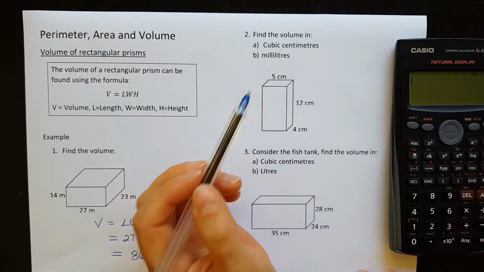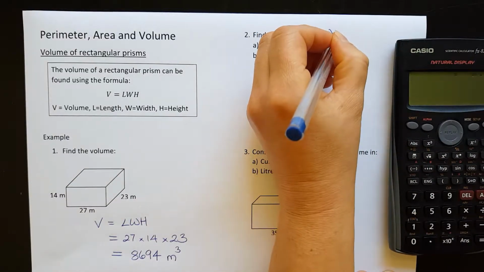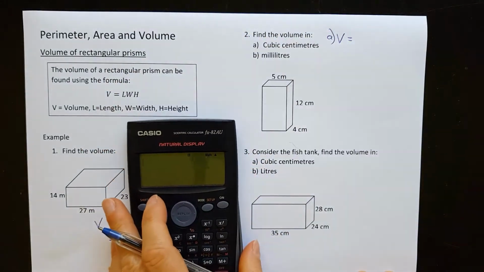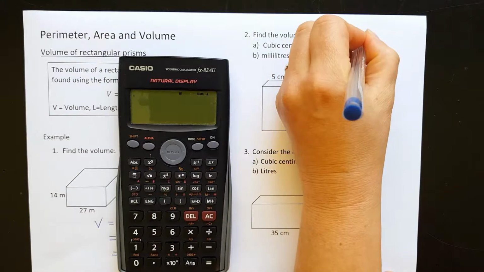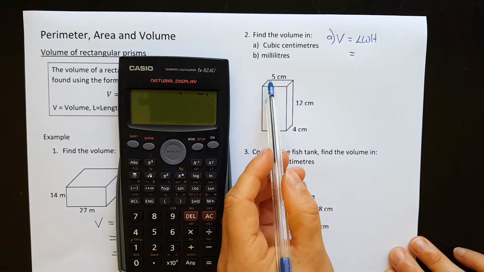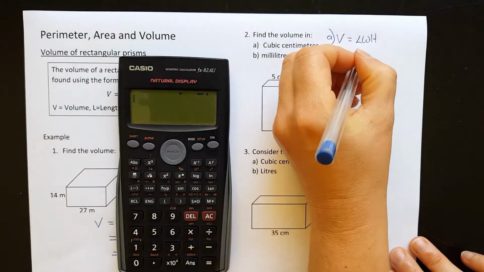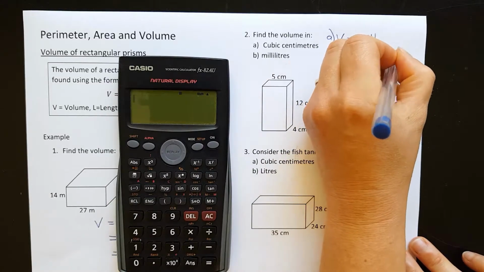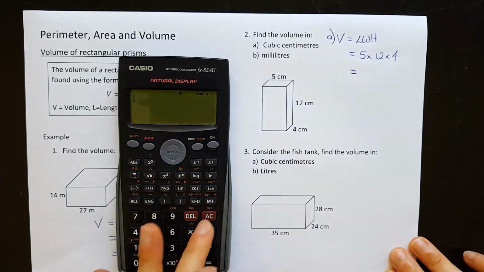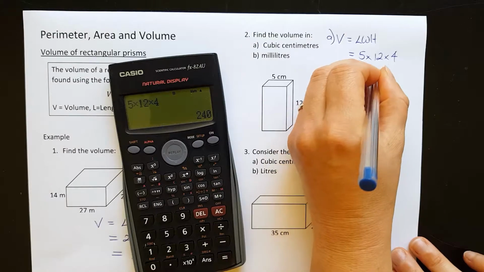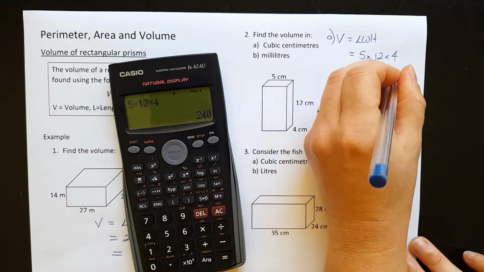So if I do the volume using V equals, let's move the calculator over here, our formula, which is LWH, the length, width, and height, these three measurements here, so 5 times 12 times 4 is equal to, times them together, 5 times 12 times 4 equals 240 centimeters cubed.